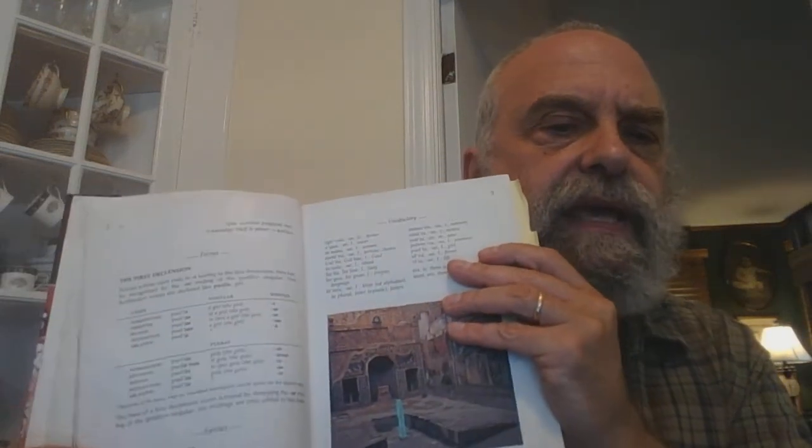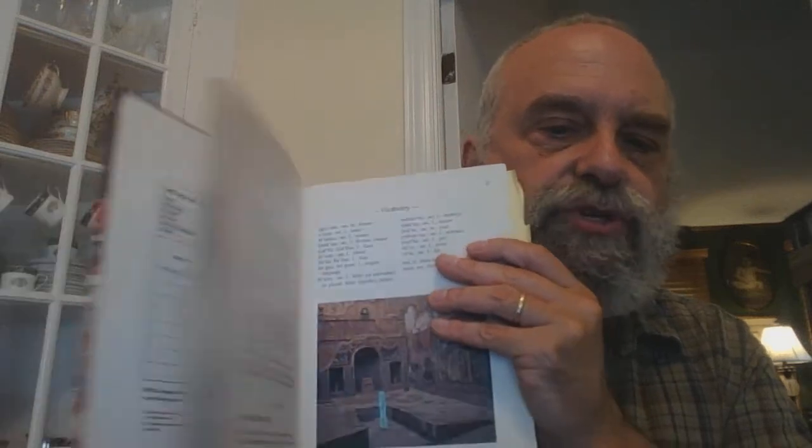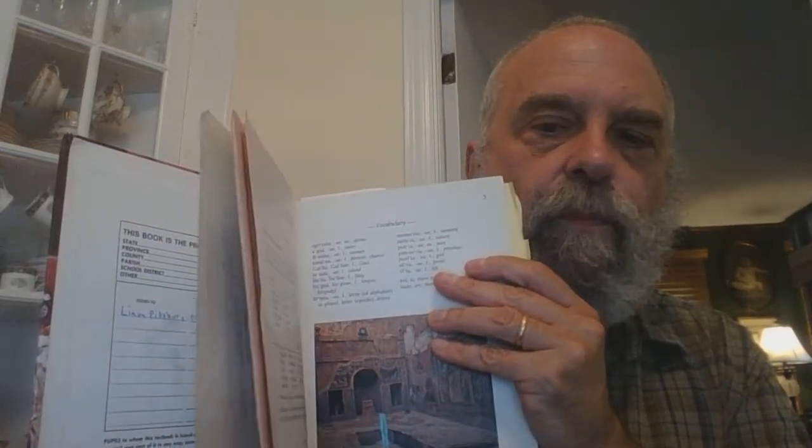The thing to remember when you are looking at Latin nouns, and you'll get more used to it, is that this little AE at the end tells you what declension the noun is. Now that's not going to mean very much to you right now.